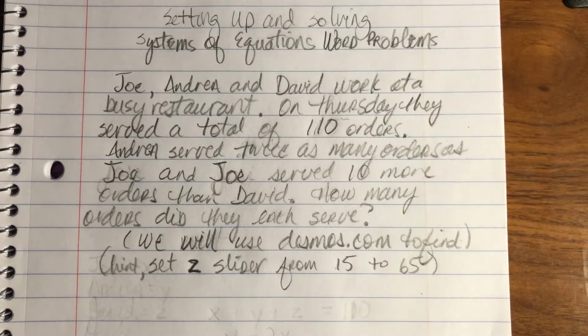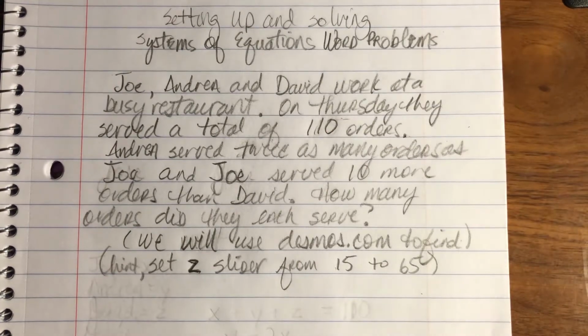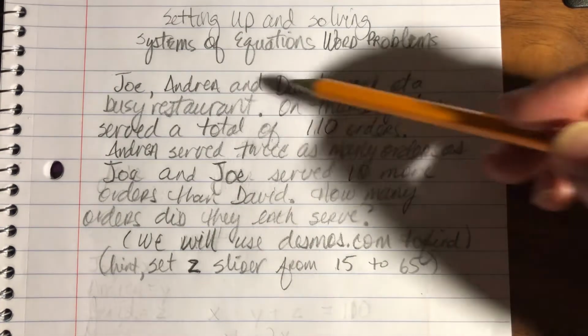We're going to be setting up and solving systems of equations word problems. Here's our problem. Joe, Andrea, and David work at a busy restaurant. On Thursday, they served a total of 110 orders. Okay, so we have three variables.